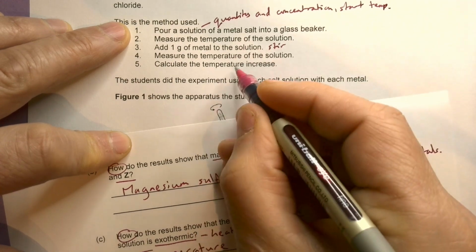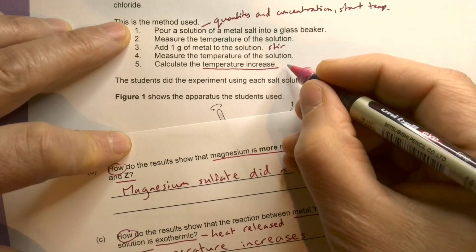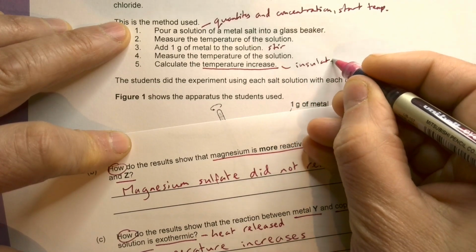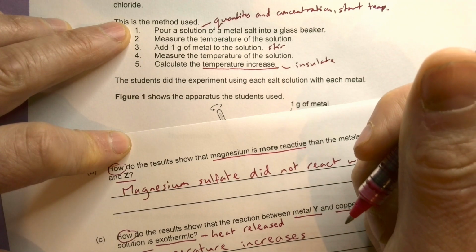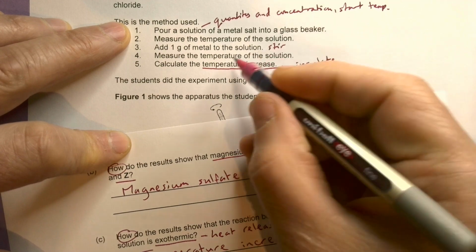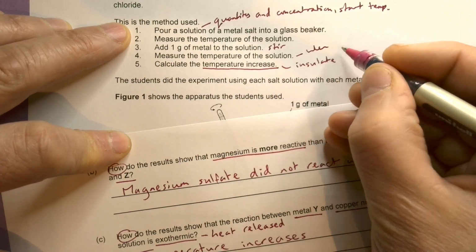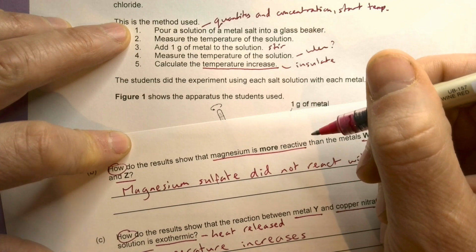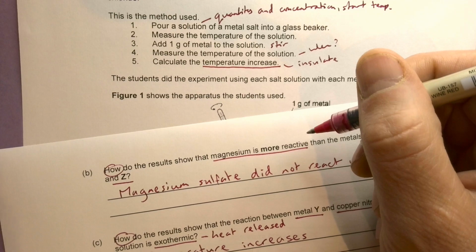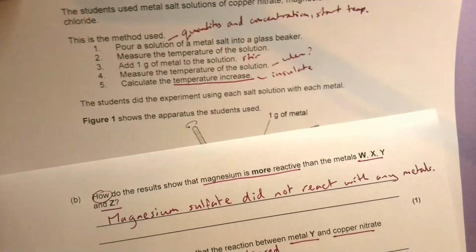We're calculating the temperature increase. Well, what about all that energy? What about all that temperature that's lost? So maybe we need to insulate as well to keep that temperature in there. When should we measure the temperature of a solution? Is it fair to do a time, or should we perhaps just measure the maximum temperature it reaches? Okay, so let's think about how we might write those.